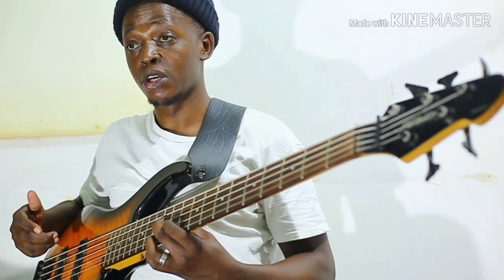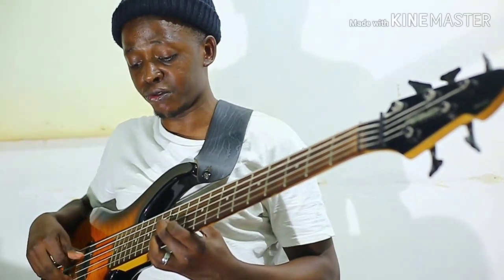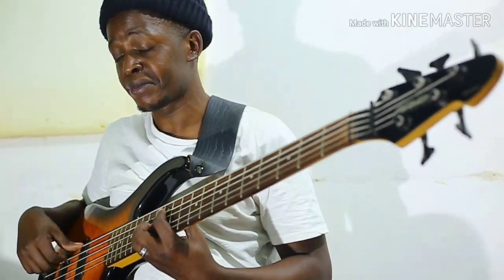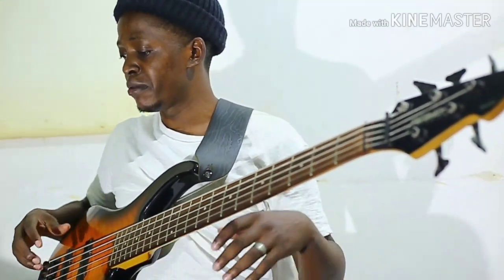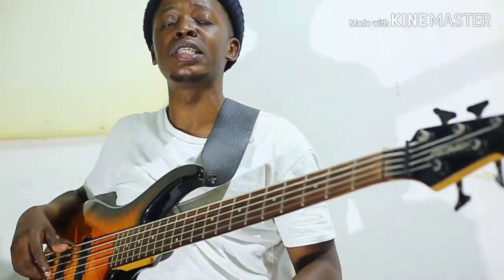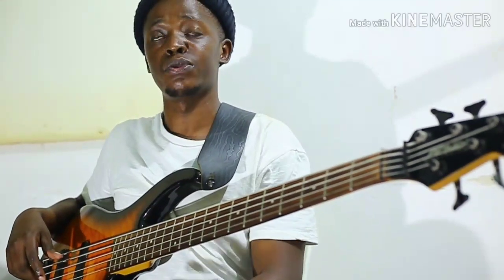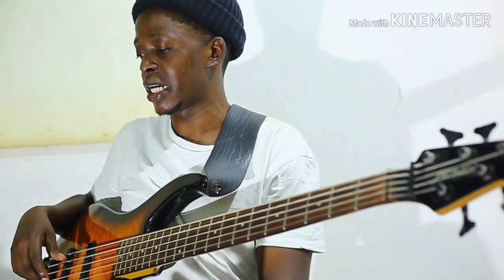If it's a full chord, there should be a 5th, which is the E. That's what we mean by a chord tone. A chord tone is very important to any bass player. If you don't know chord tones, then you don't have nice harmony in your bass playing.